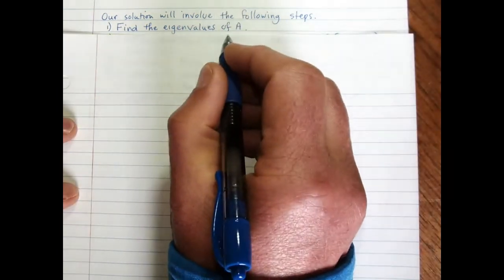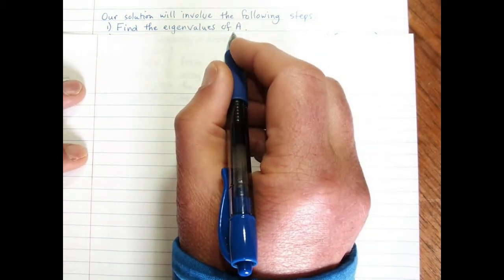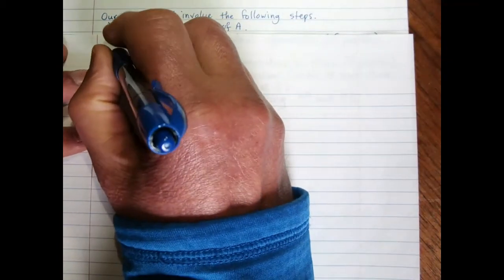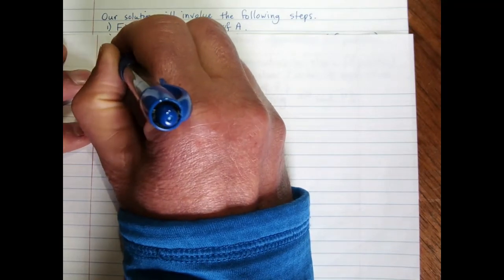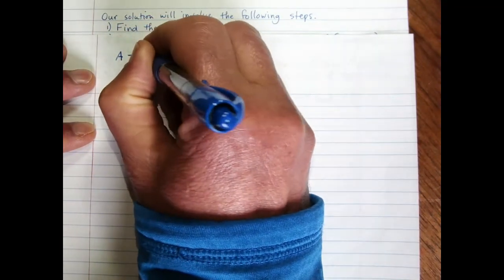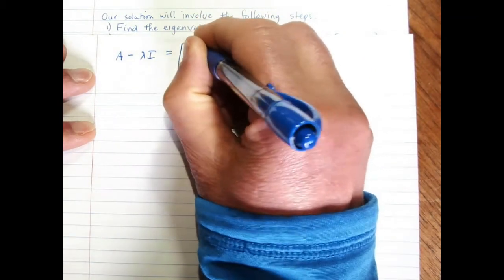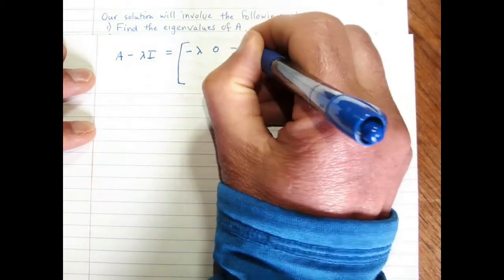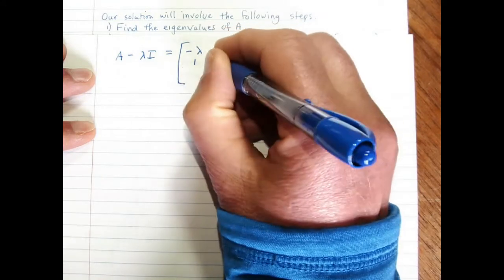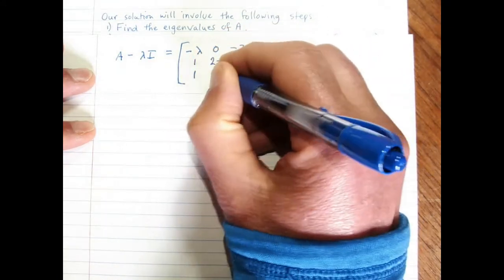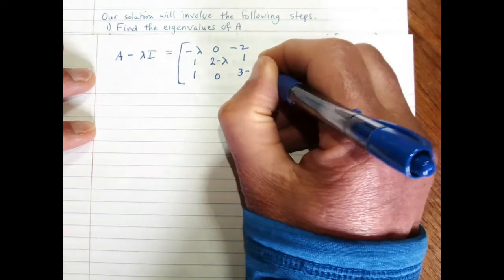The first step is to find the eigenvalues of A. So we need to look at A minus lambda I, which is going to be the matrix minus lambda, 0, negative 2, 1, 2 minus lambda, 1, 1, 0, 3 minus lambda.